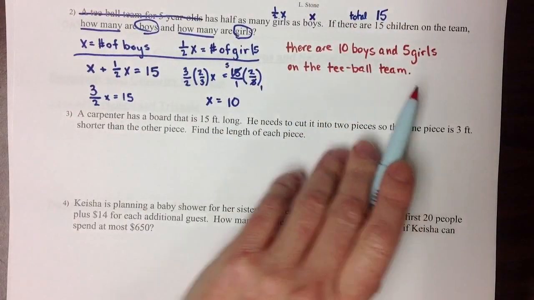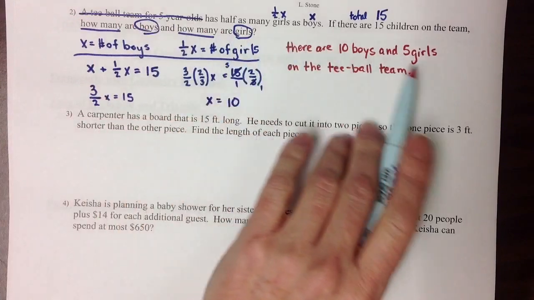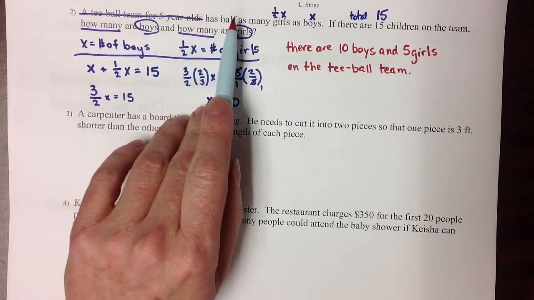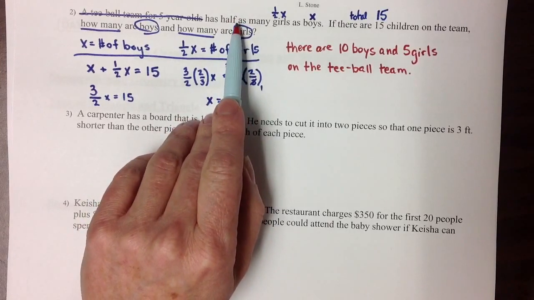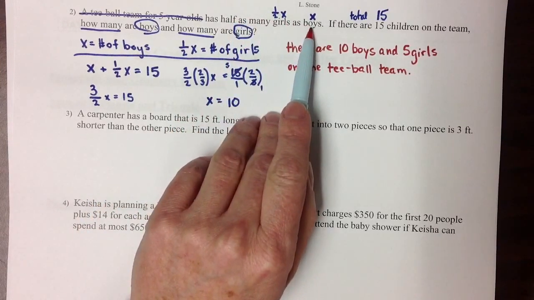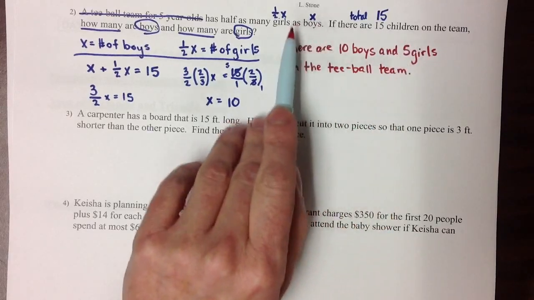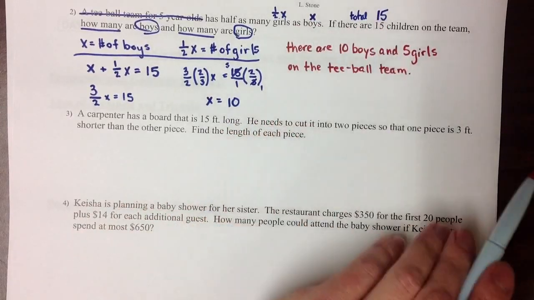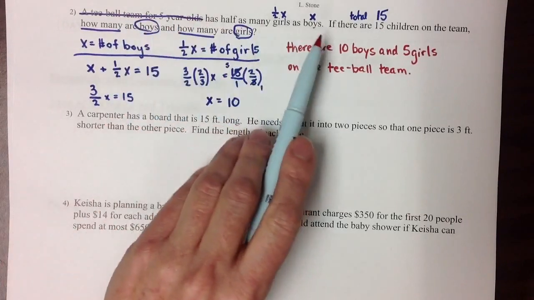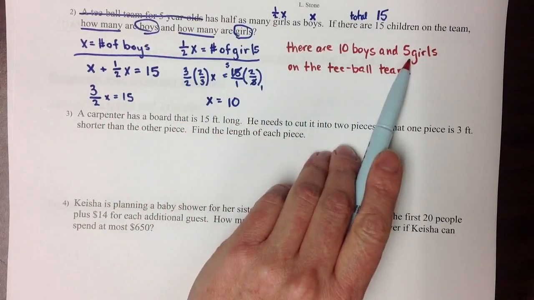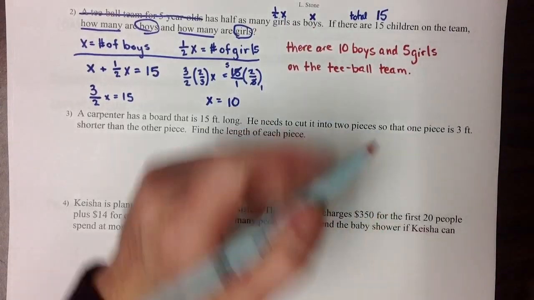When I go back to check this answer with my original story, I read that there is a t-ball team for 5-year-olds that has 5 girls and 10 boys. And this is a total of 15 children. So 5 plus 10 does equal 15. And then I also need to confirm that there are half as many girls as boys. And since 5 is half of 10, that part checks out as well.